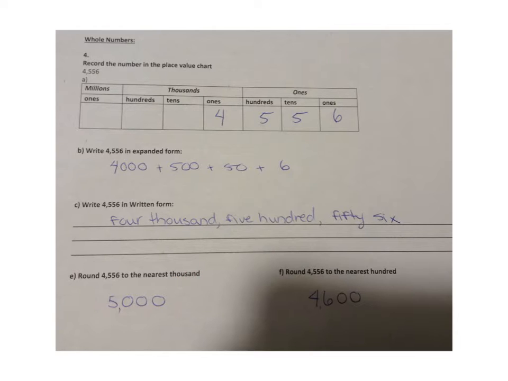Here it says we need to round to the nearest thousand. So remember, I need to figure out what number is in that place value. So 1,000 is 4. I have 4,000. But I want to round, so I look to the number to the right, which is a 5. Is that 5 going to make my 1,000 go up or stay the same? Well, if it's 5 or greater, we round up. So my new number is 5,000.